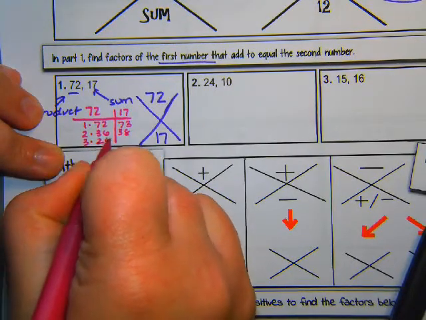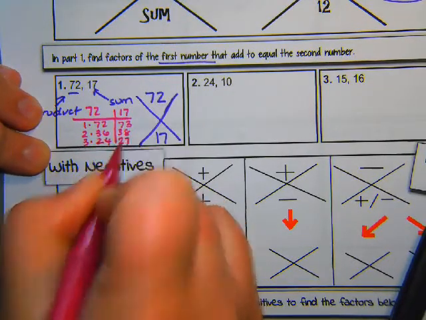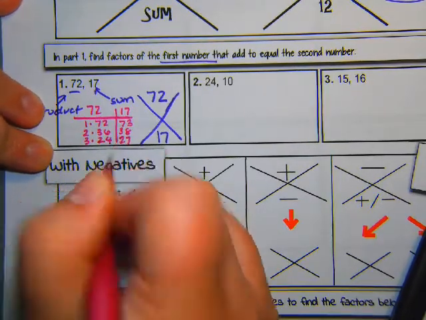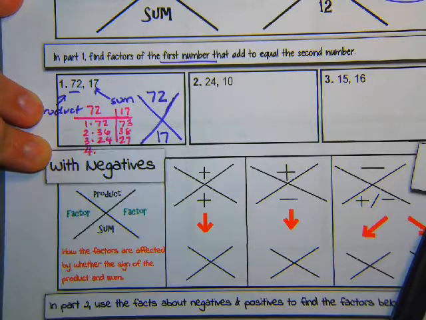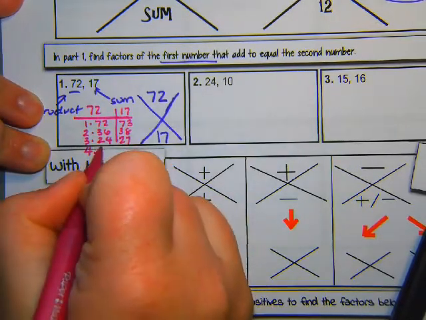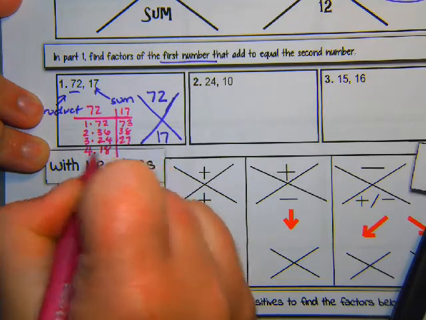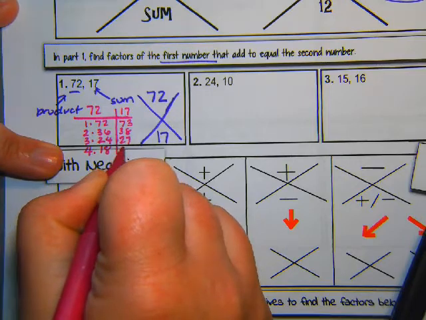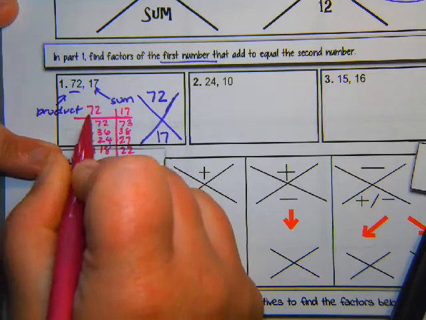So 3 times 24, those add to 27. I'm getting closer, notice. I started at 73, then 38, then 27. What about 4? 4 times 18. Ooh, closer, closer, closer. You add those, you get 22.